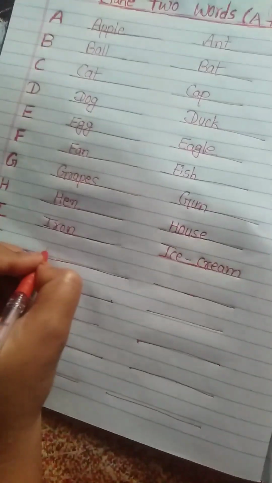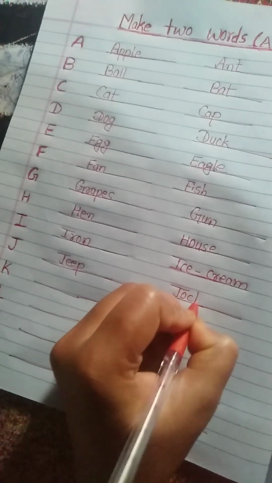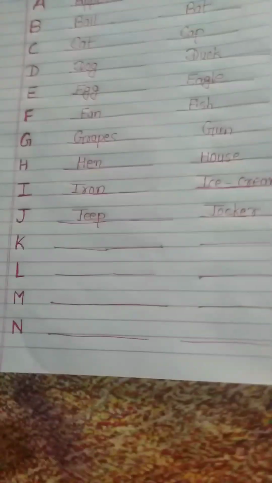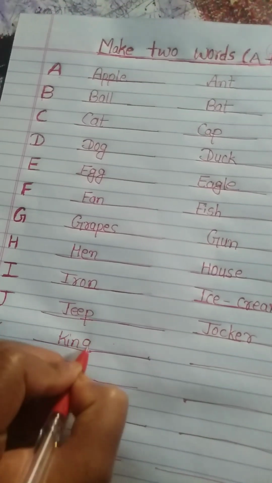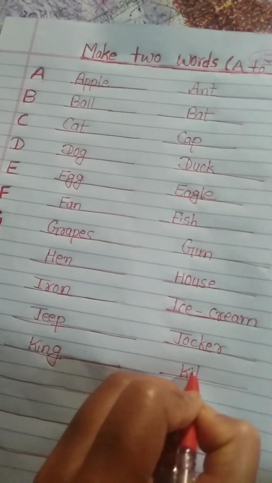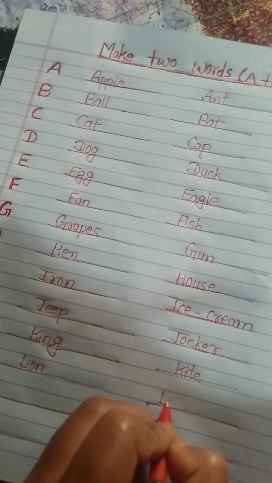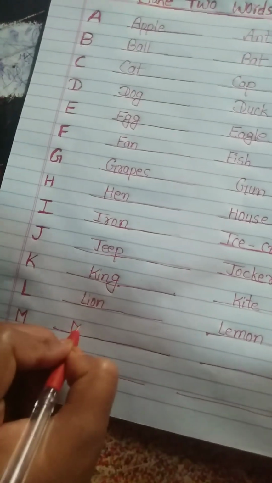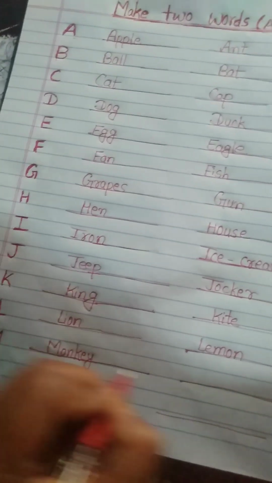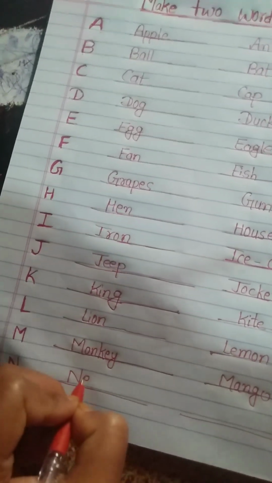J is for zip. J is for joker. K is for king. K is for kite. L is for lion. L is for lemon. M is for monkey. M is for mango. N is for nest.